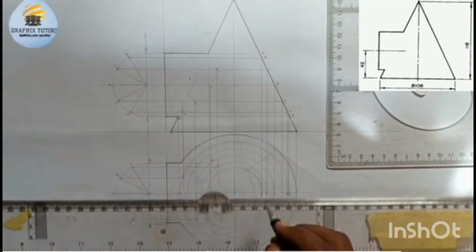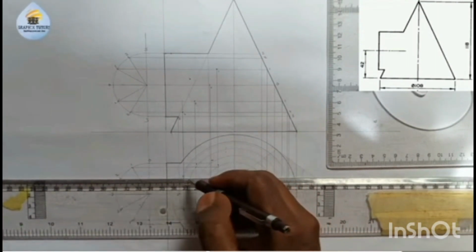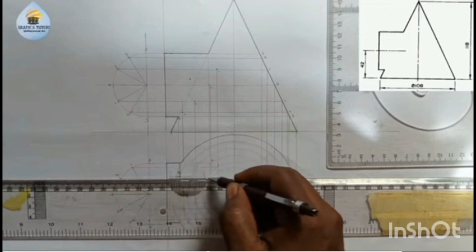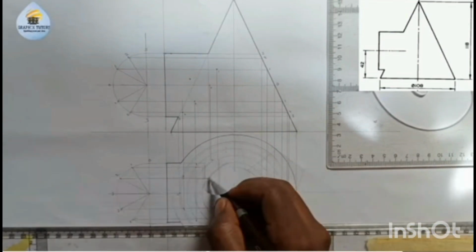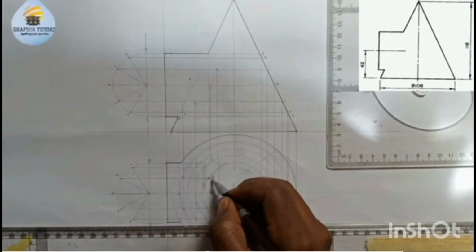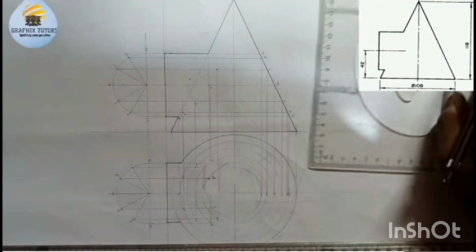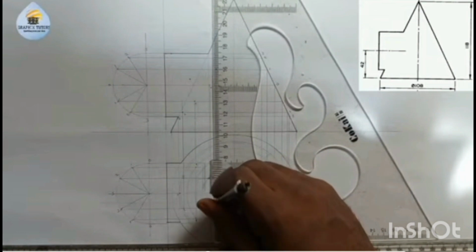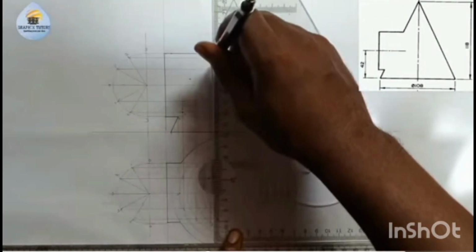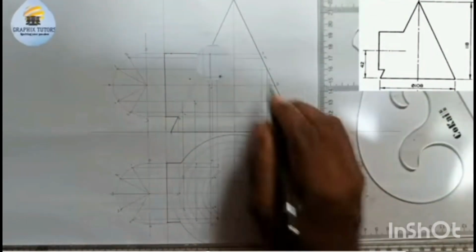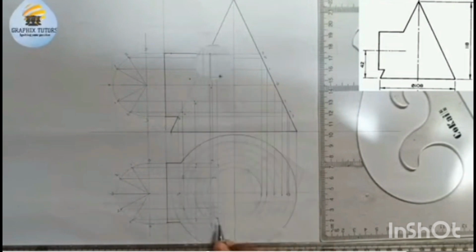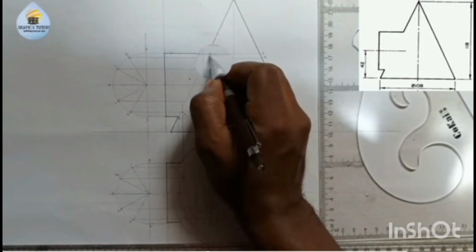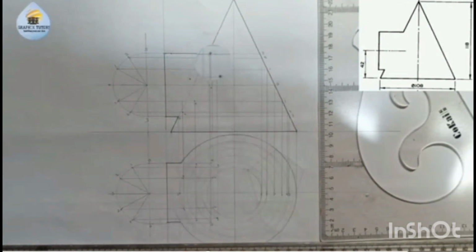I'll come again, extend the line of 2. This is another 2. Alright, and I'll now project the 2 upward this way to go and meet 2. Now, so where 2 meets 2 will be this point here. Right, this is another point 2.